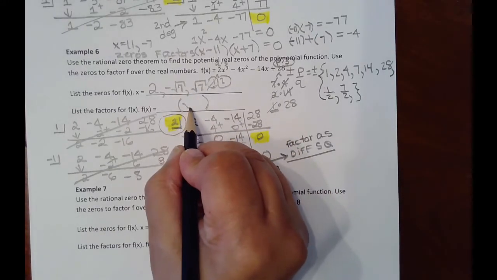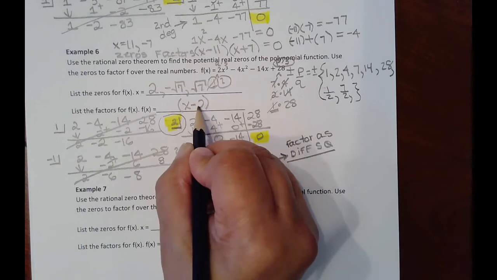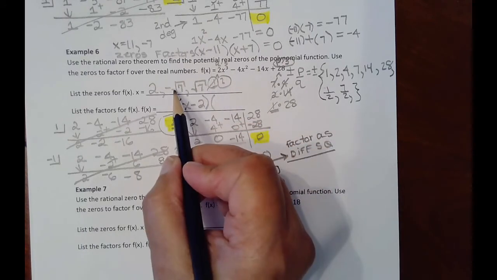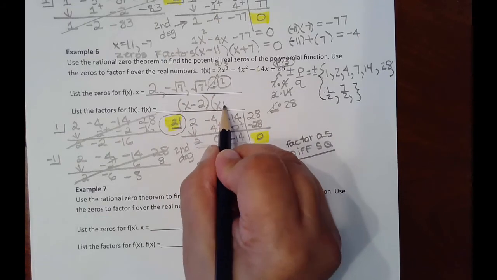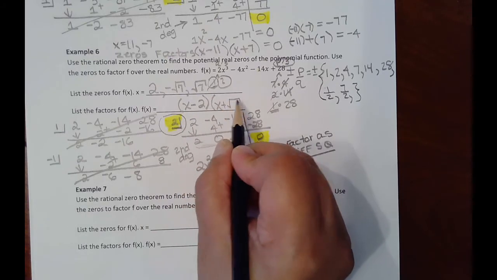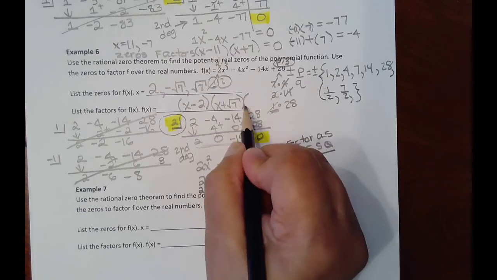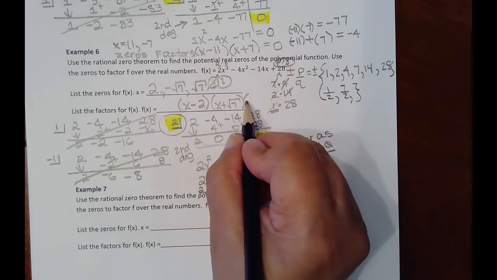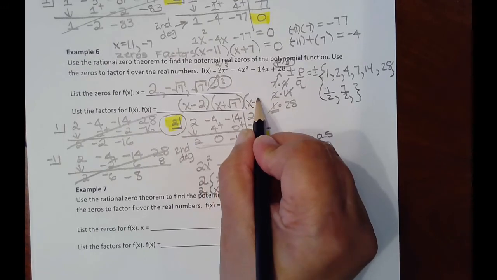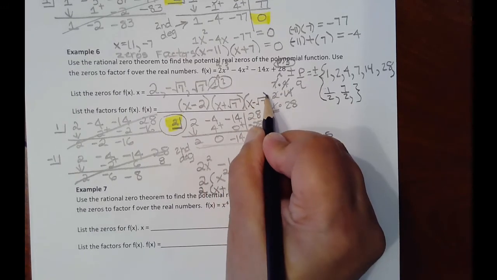But remember, when they're in factored form, the sign switches. You have this zero of negative square root of 7, so it'll look like this when it's in factored form. And you have this zero, positive square root of 7, so it'll look like this.